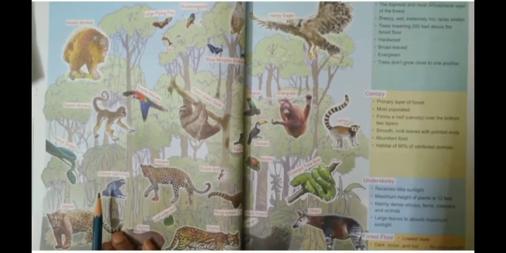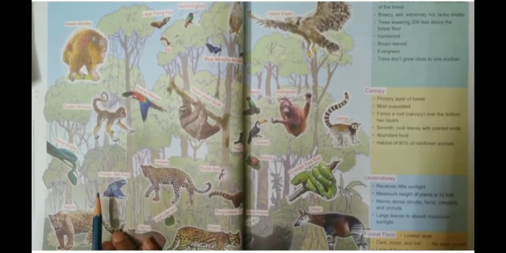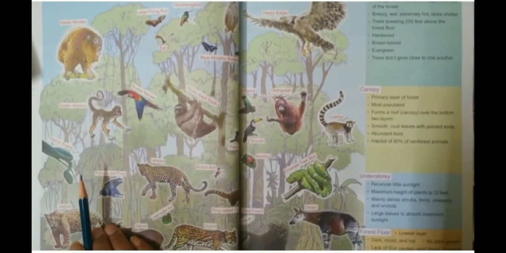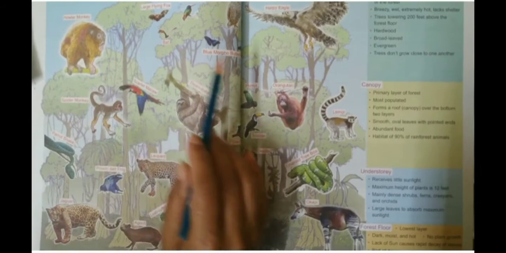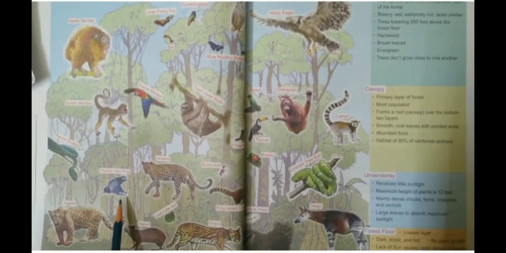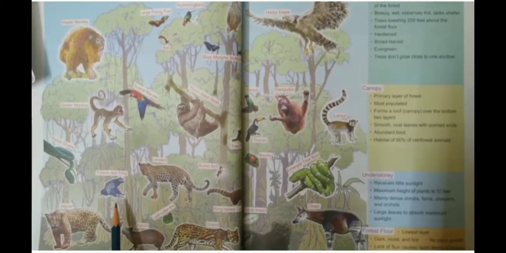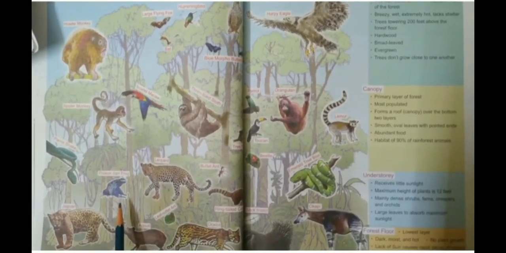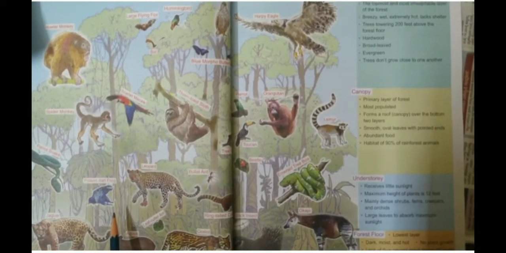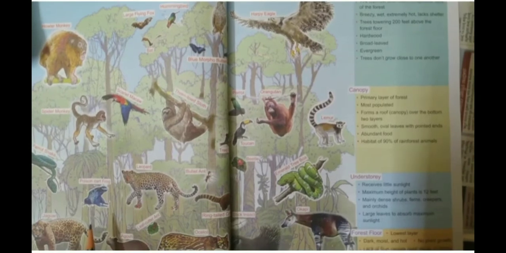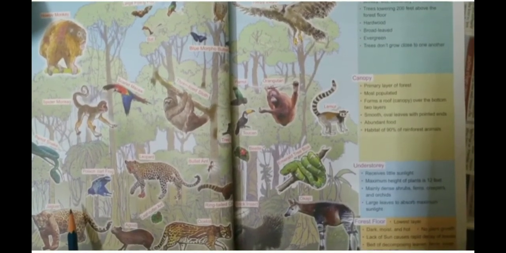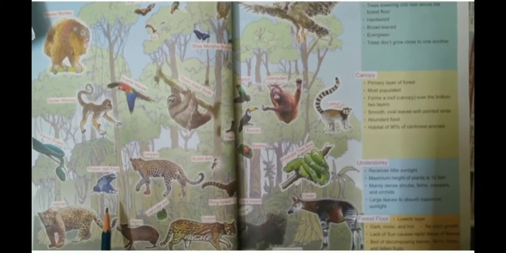Because of the heavy rainfall, the forests are thick and luxuriant at all times. So these are called evergreen forests. These forests are also called rainforests because they receive more rain. As they are at the equator, the name is Equatorial Rainforest. The heat, the rain and the moisture are abundant in this region, so there is an abundance of plant life.